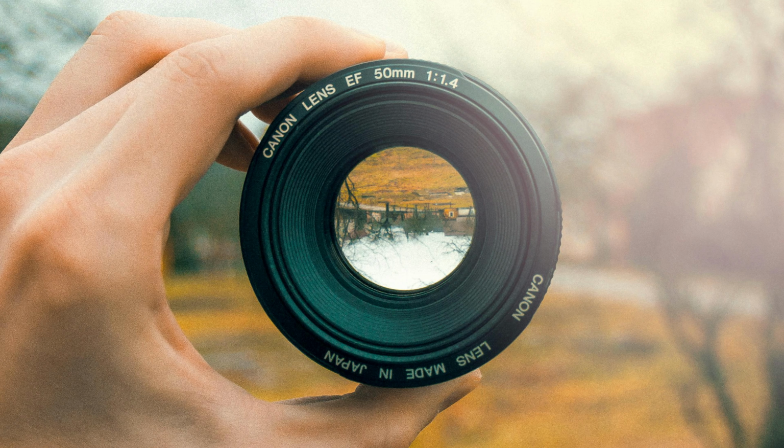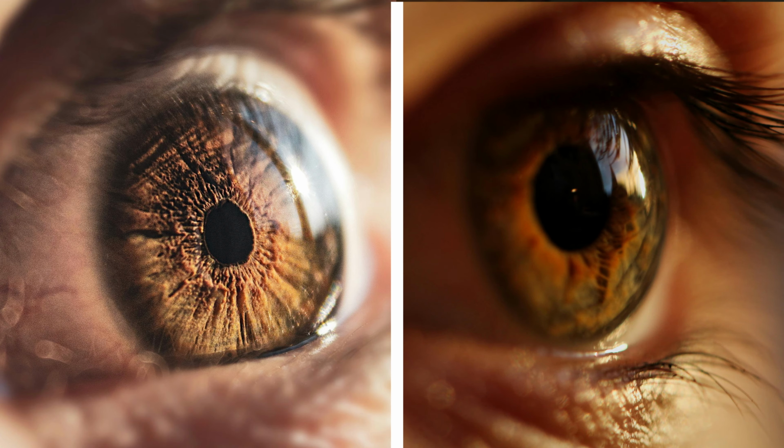The number that relates to the size of this opening is called the f-stop. The f-stop is calculated by dividing the focal length of the lens with the diameter of what's called the entrance pupil. If you think of the pupil of your eye and how it can constrict when the light is bright or expand in dark environments, well, the camera's aperture does basically the same thing, enlarging or shrinking the entrance pupil.